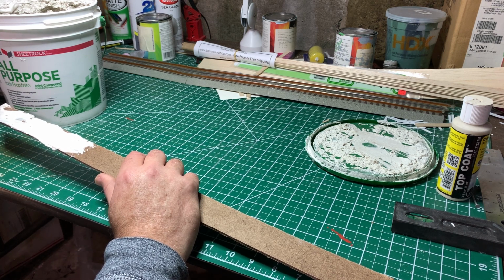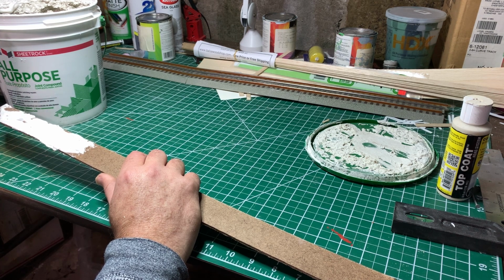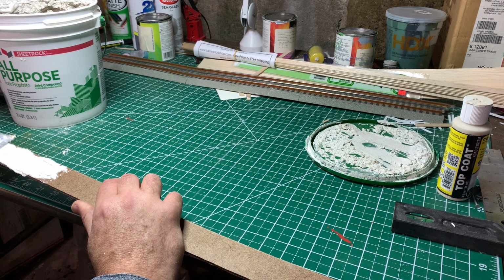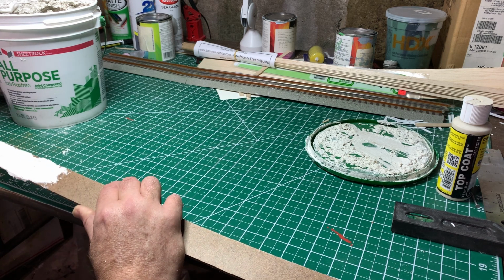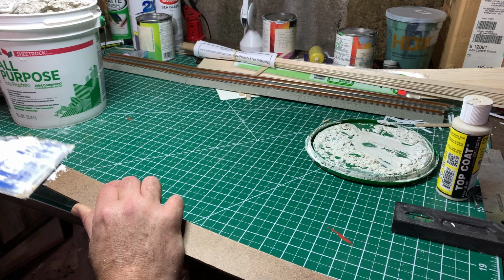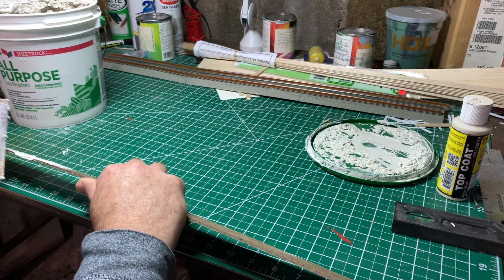So you want the joint lines to be deep enough to enable the black wash to go into them. But you don't want it to be too thick. You want the joint lines to be to scale. You don't want them to be huge craters. So I'll go ahead and apply this coat of joint compound, and I'll be right back.